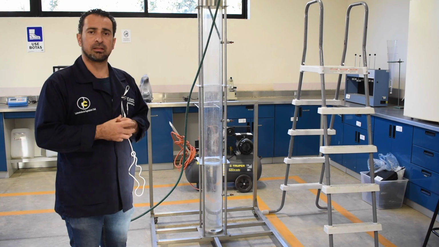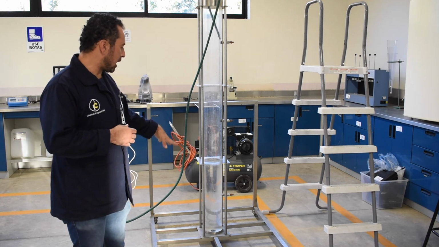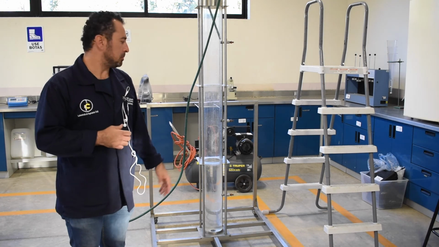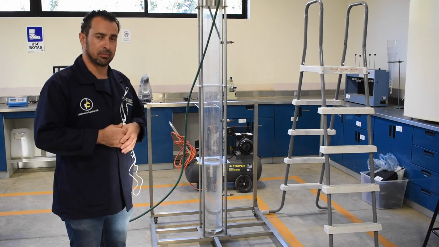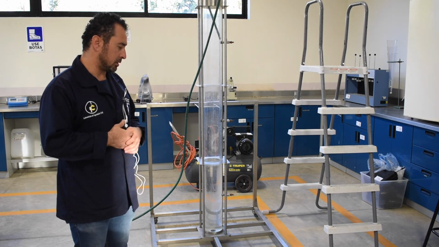In the end, at time 60 minutes, you will just empty the column carefully and clean the column prior to leaving this station, okay?